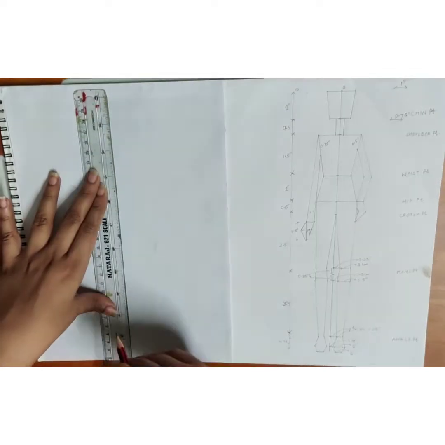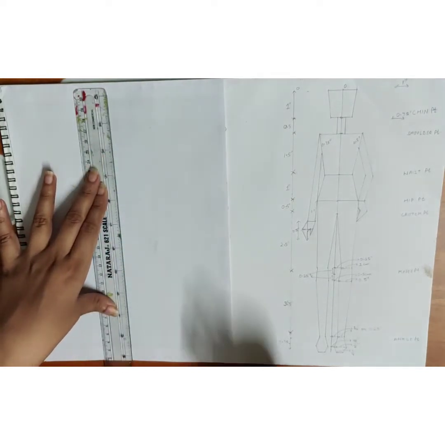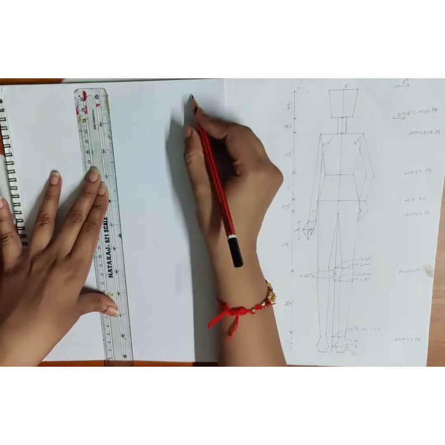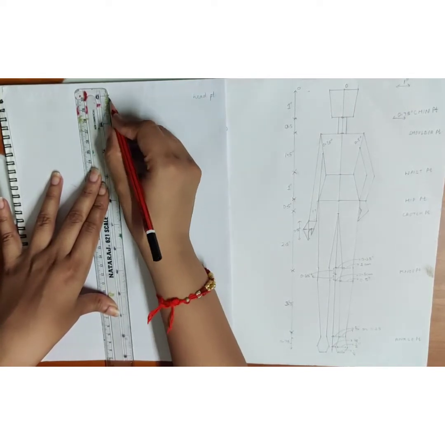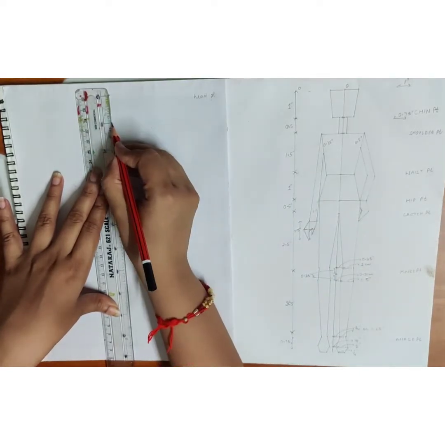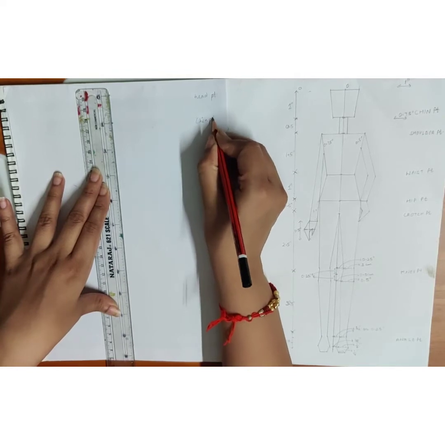We will divide this 10.5 inches line into different sections according to our body part. So this 0 point or O point from where we have started our line is our head point. Then from 0 we will mark 1 at 1 inch, and this 1 inch will be our chin point.